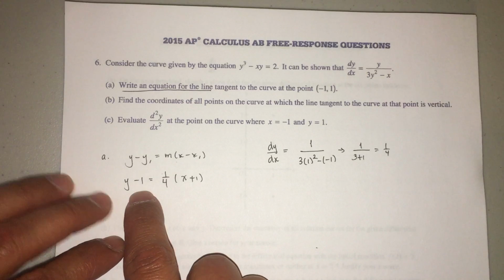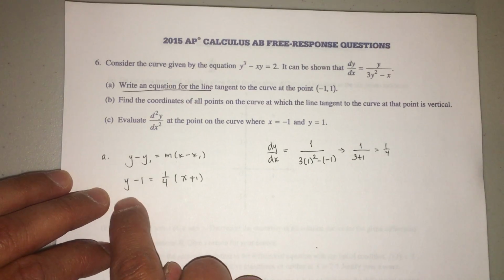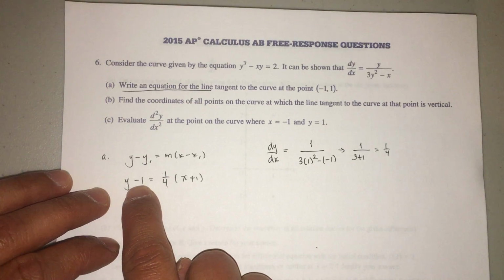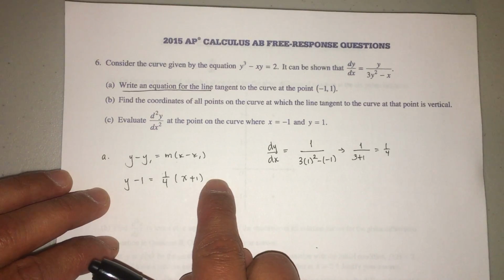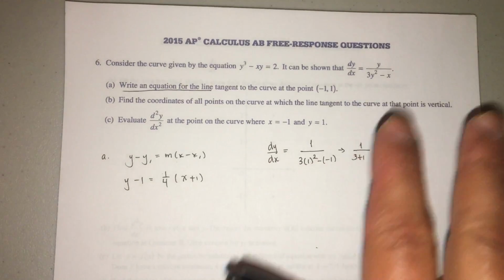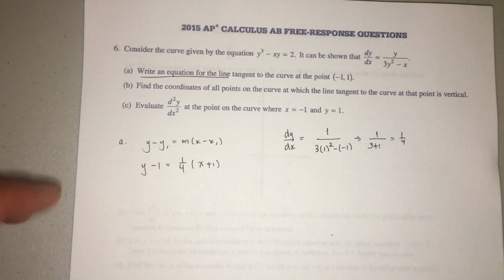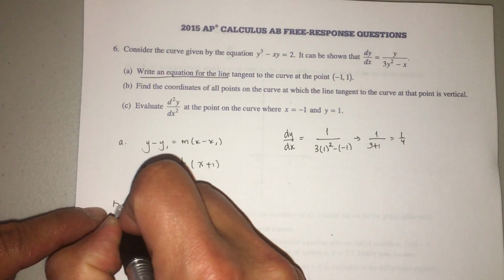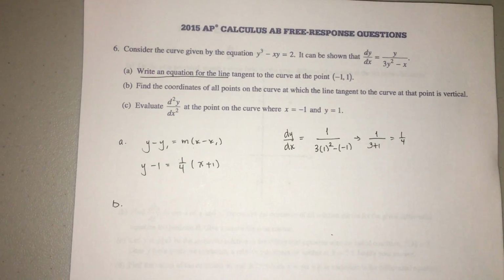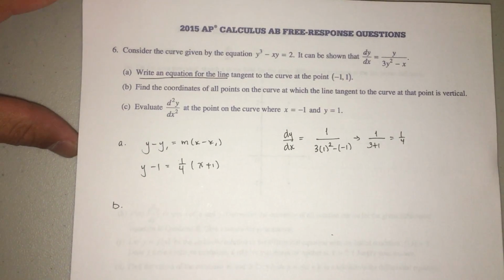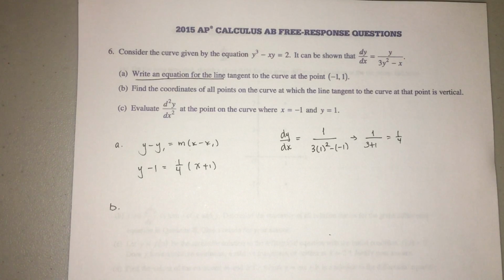If you mess up for some reason, let's say you try to put it in slope-intercept form and then you put a negative one instead of a positive one, the whole thing's wrong. So just be careful of that. So part A is done. And when you think about it, guys, part A is usually the easiest part. So that kind of gives the hint. This part should be pretty easy.